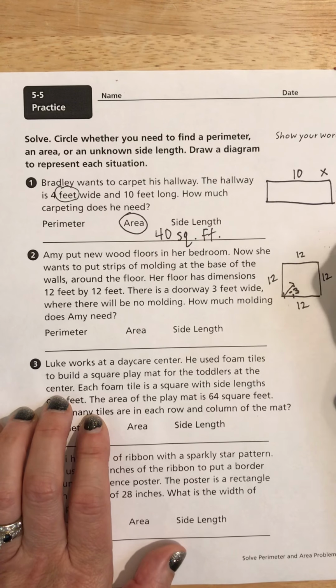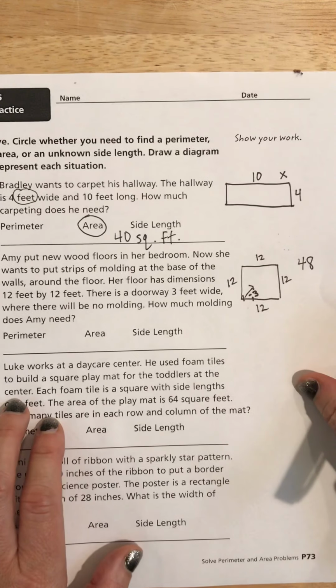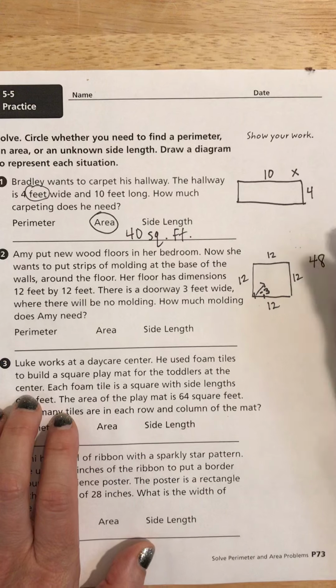Any way you find 48, you need to know that, oops, I'm off the camera. Sorry about that. I looked at my phone.